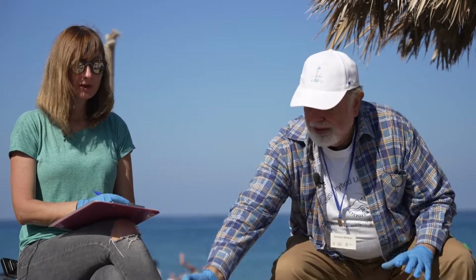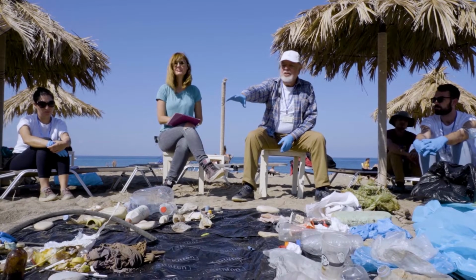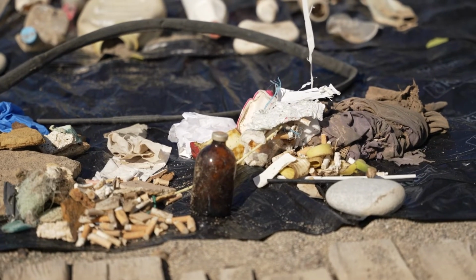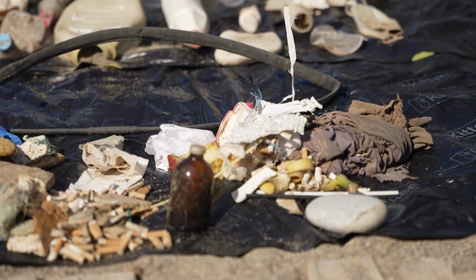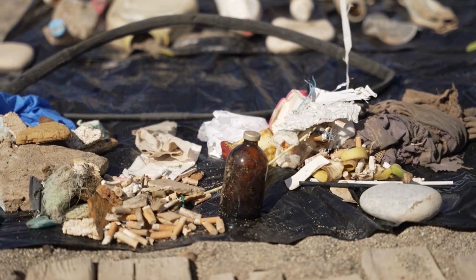Okay. So you just wanted, because now we have a sample from the black bag, to make the comparison. You see that indeed it is different. It's very difficult to identify any single thing to be recycled.